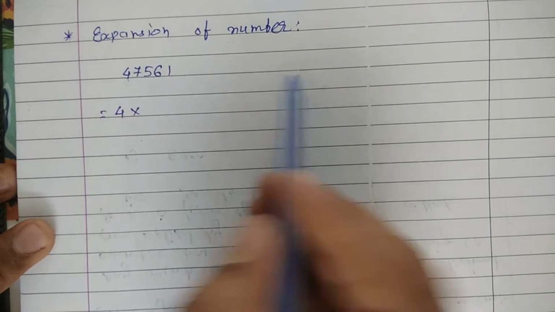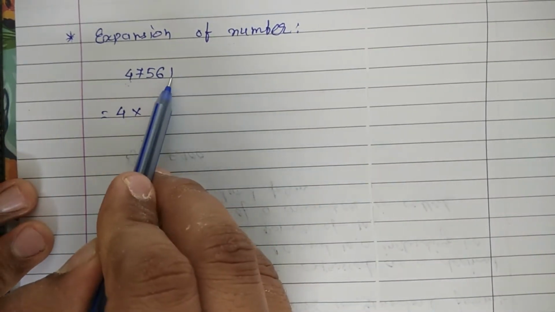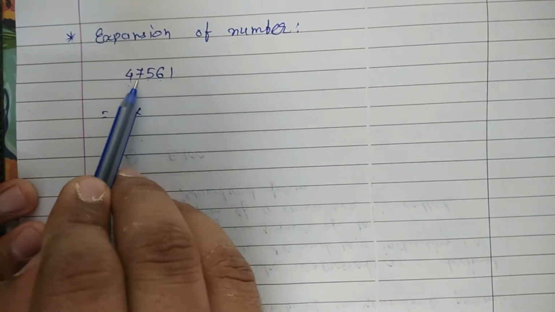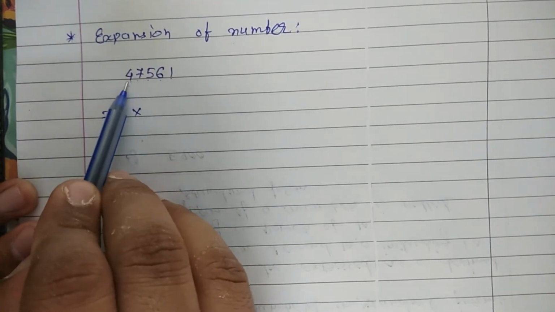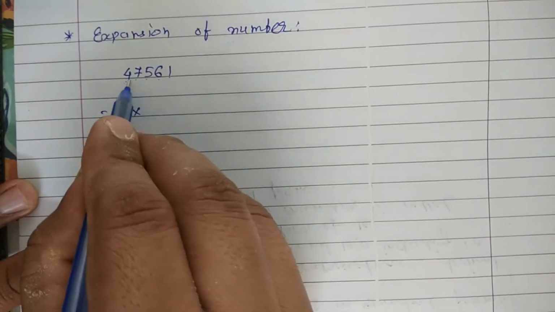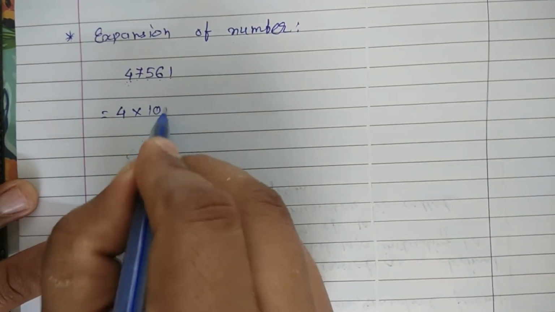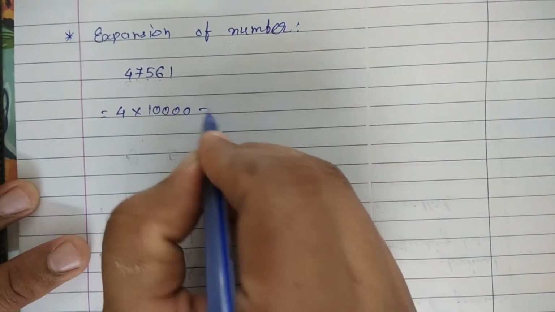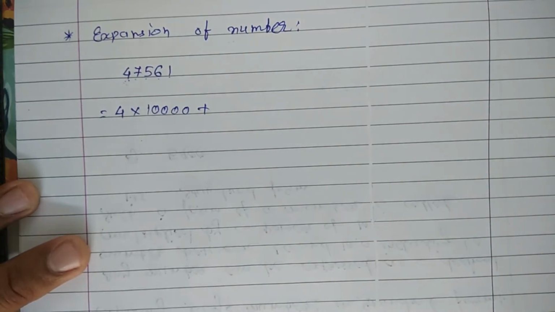So from the right hand side we will go. This is the ones place, this is tens, hundreds, thousands and 10,000. So this 4 is at the 10,000 place, so we will write 4 multiplied by 10,000. Similarly, then we will go to the number 7.